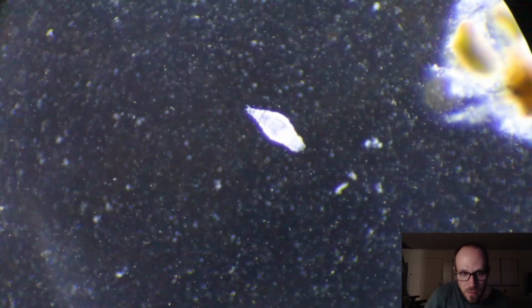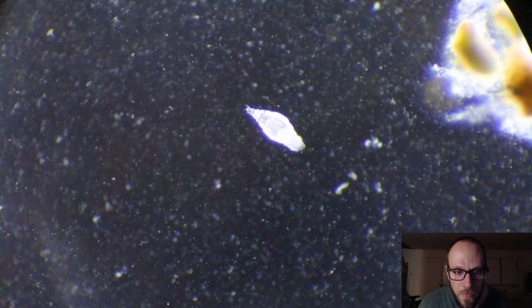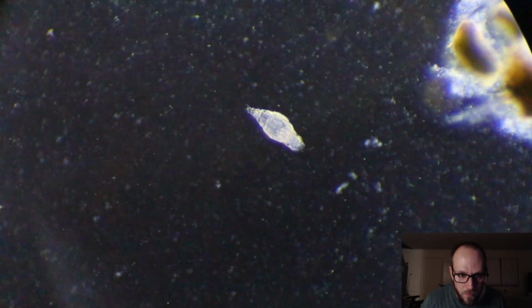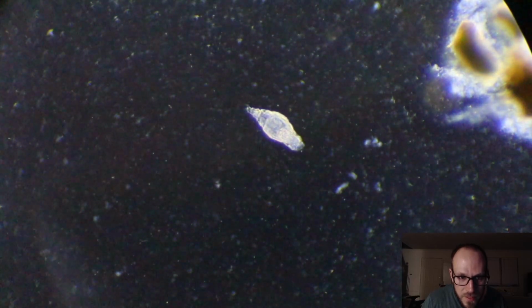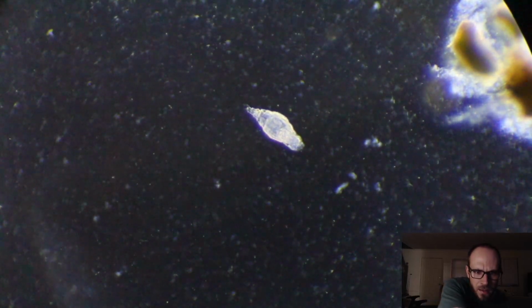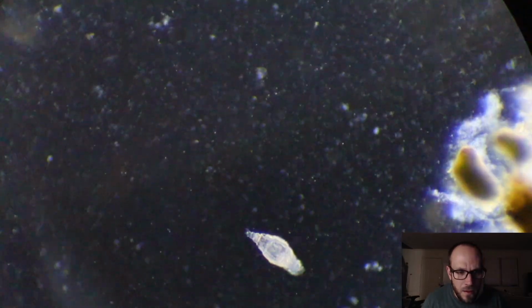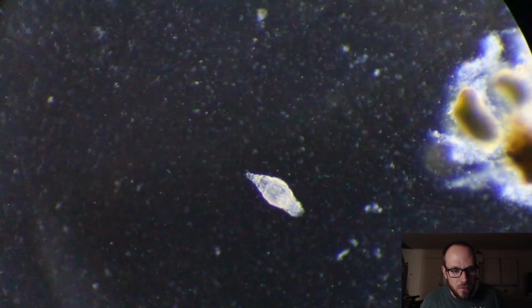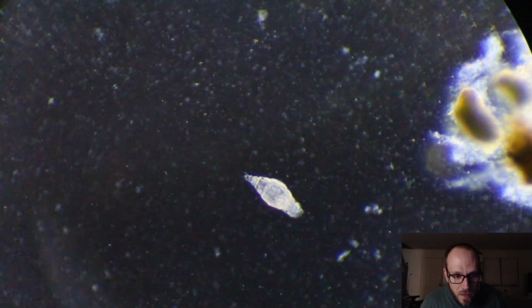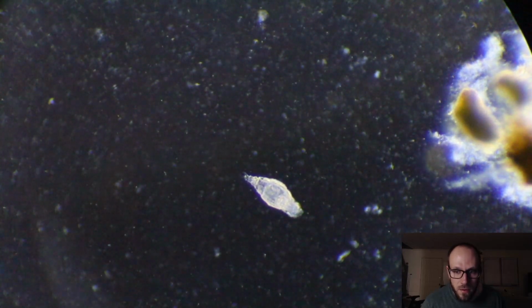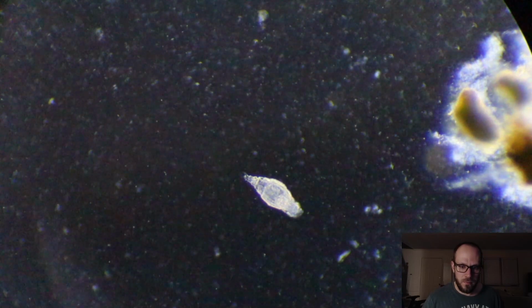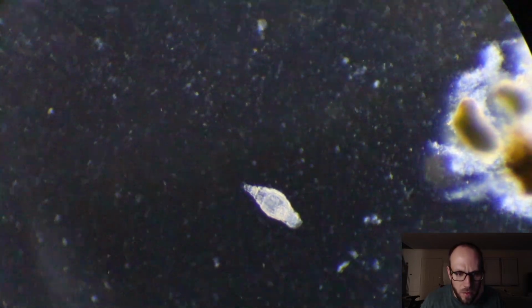Okay, so this is a Rotifer. And he looks pretty unhappy. There we go. I think he's dead. I'm going to tap the microscope, see if he's dead! It's a dead Rotifer. Well, that sucks. Wonder what killed him.